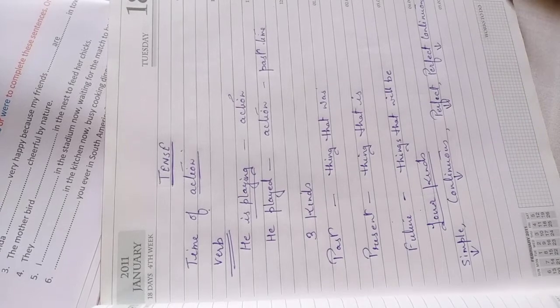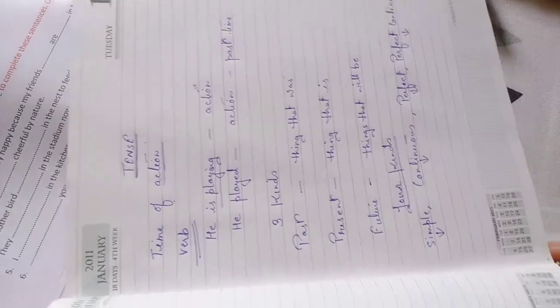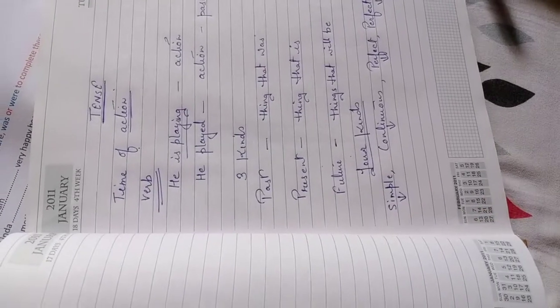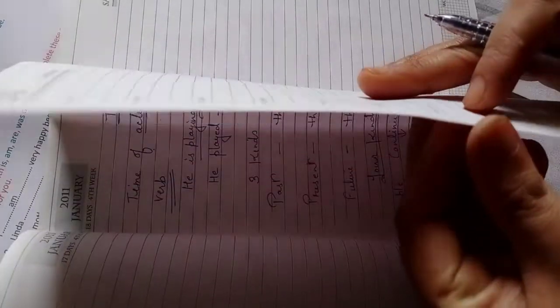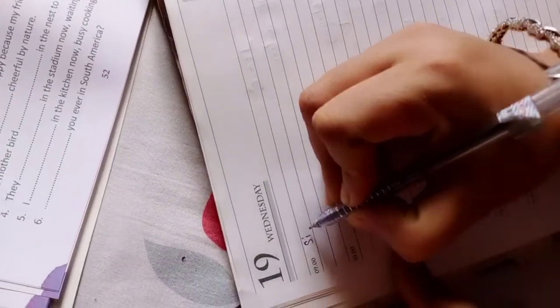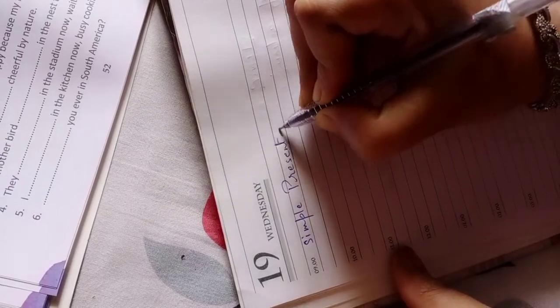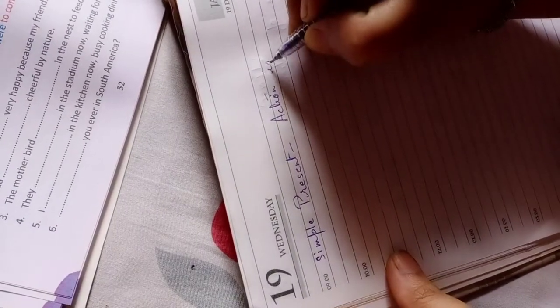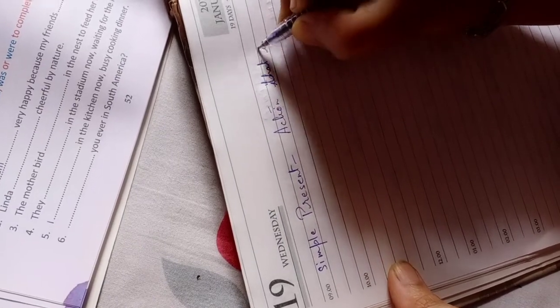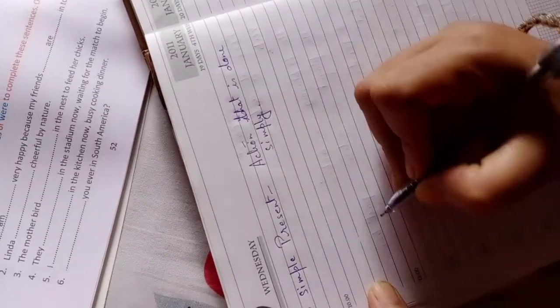In a PDF form, I am going to soon send you a table which you are going to memorize. Okay. Now in simple past, what happened? Simple past, action that was done, we say it in simple past tense. Or first we will take up simple present. Let us take up simple present. The action that is done simply, we present in simple present tense.